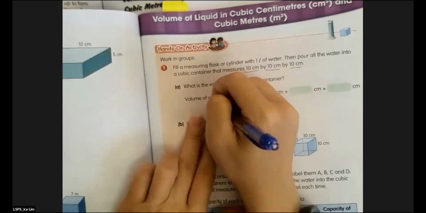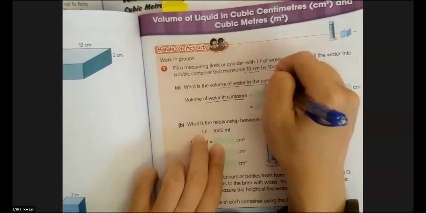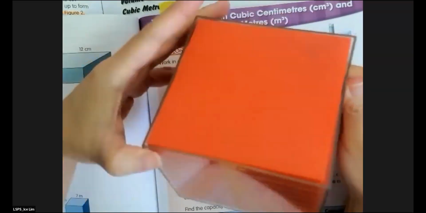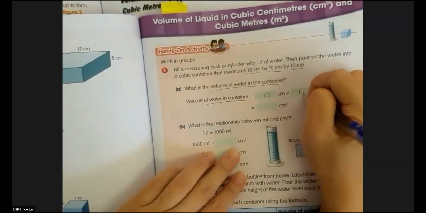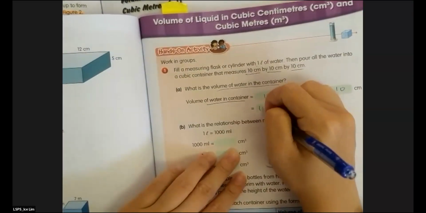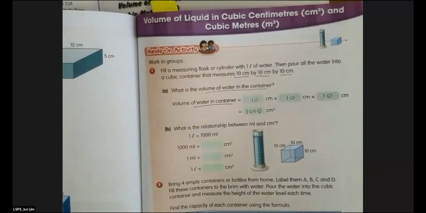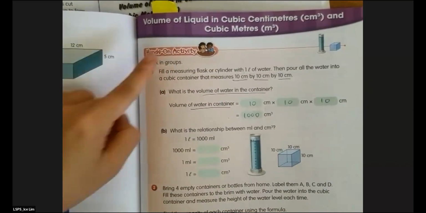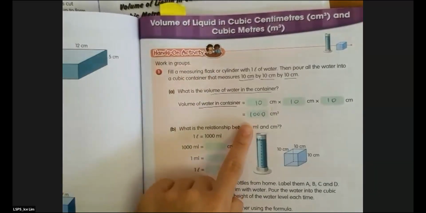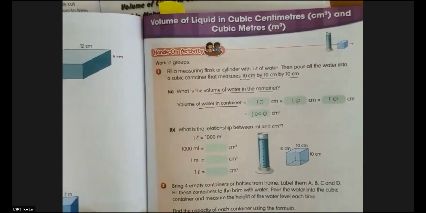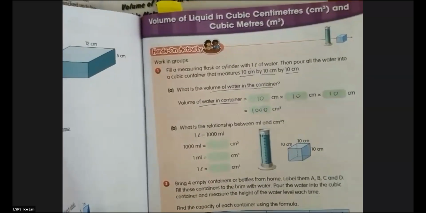The volume of the water in the container is actually 10 times 10 times 10. That gives you 1,000 cubic centimeters. But the idea is that we are looking at this as liquid. So this is a relationship we need to establish and remember well.